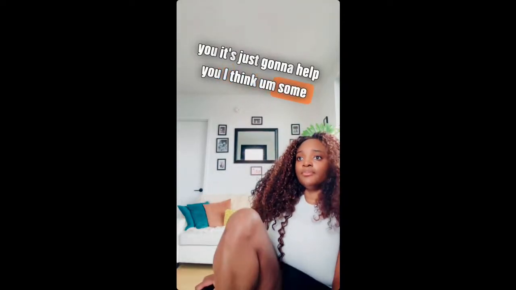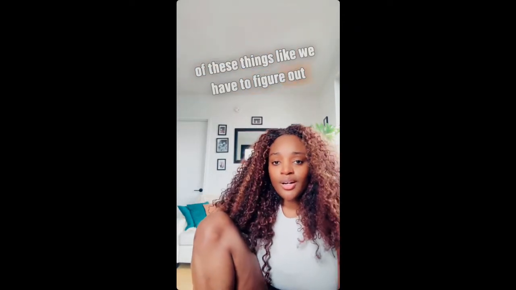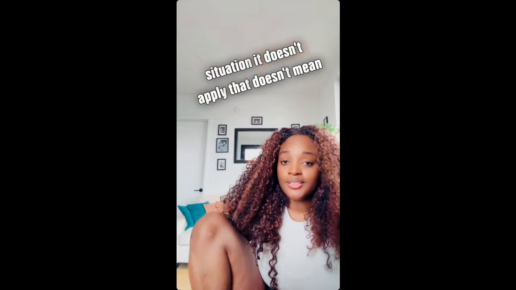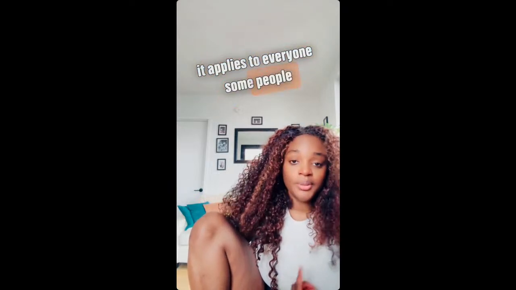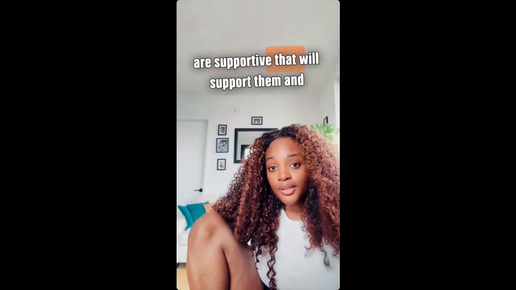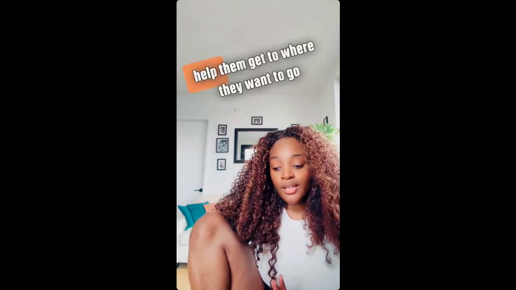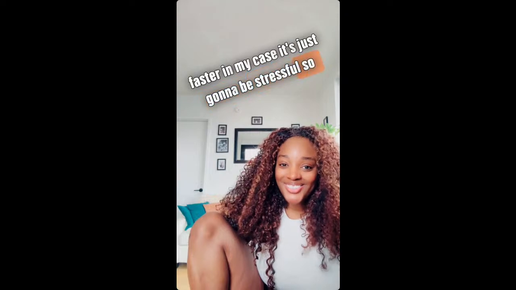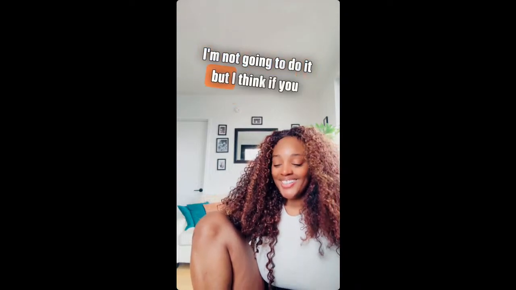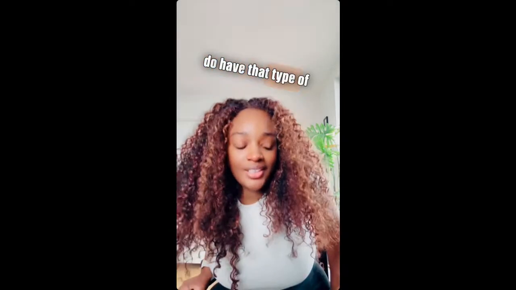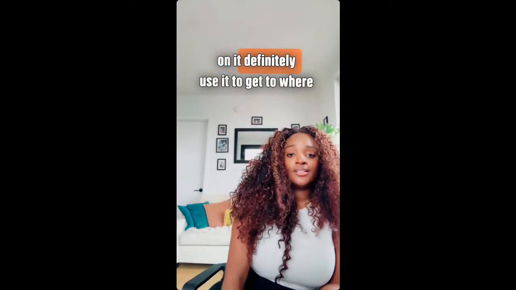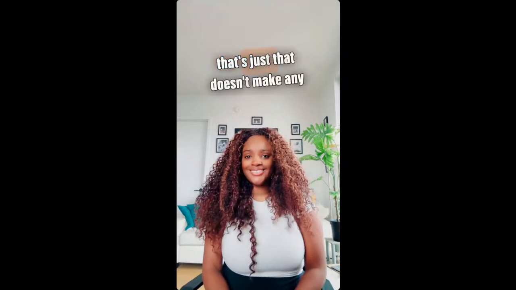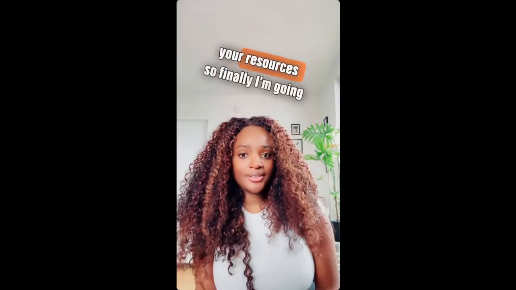I think some of these things, we have to figure out if they apply to us in our specific situation, and in my specific situation, it doesn't apply. That doesn't mean it'll apply to everyone. Some people have really great family and friends that are supportive, that will help them get to where they want to go faster. In my case, it's just going to be stressful. So I'm not going to do it. But if you do have that type of network around you, definitely capitalize on it. Definitely use it to get your channel to where you want it to be faster. It doesn't make any sense not to capitalize on all your resources.